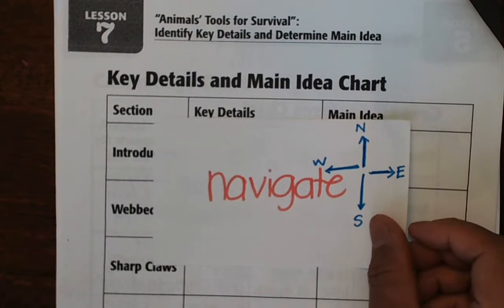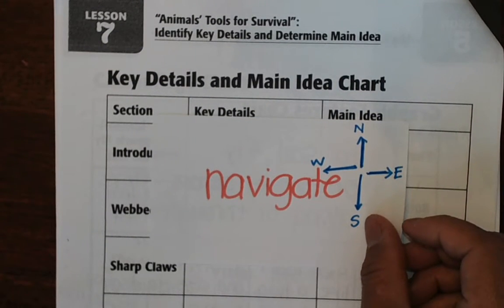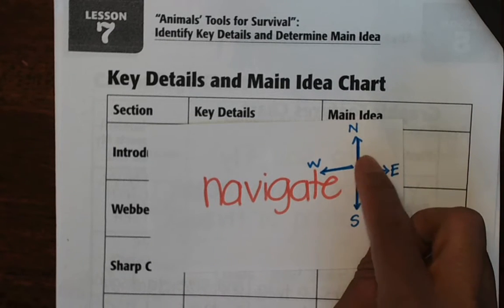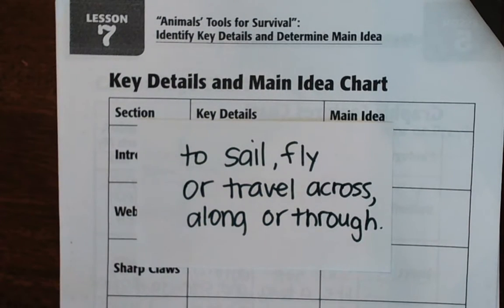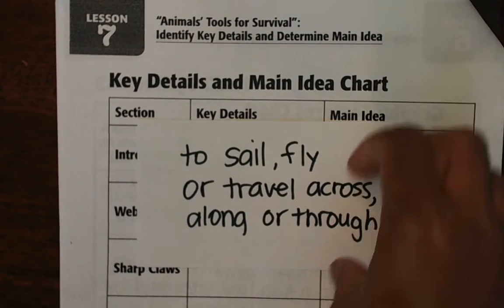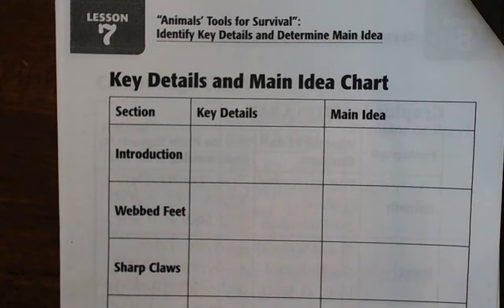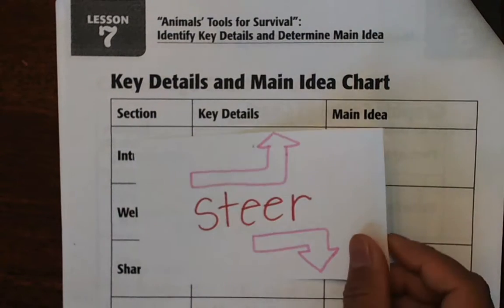Our next word is to navigate. And here we have direction signs going north, south, east, west. That's because to navigate is to sail, fly, or travel across, along, or through something. Navigate could also mean trying to find your place to where you need to go. Okay, so that's navigate.